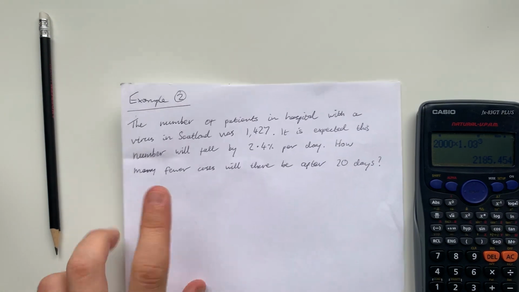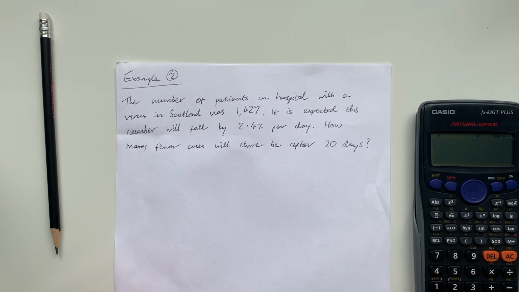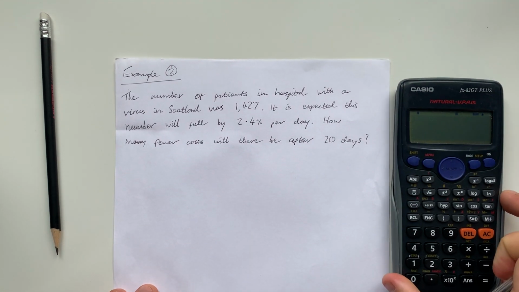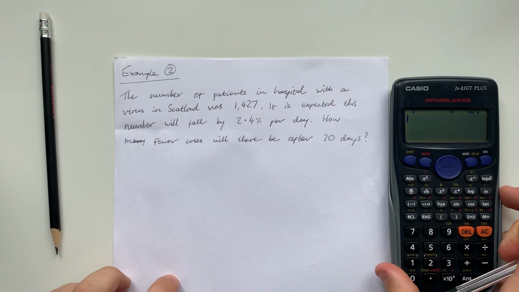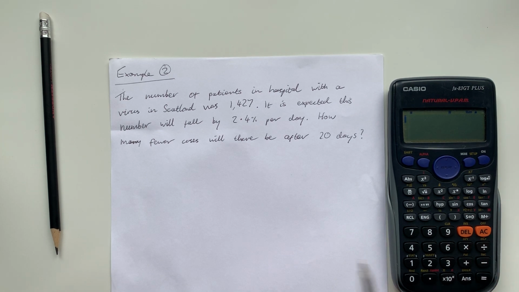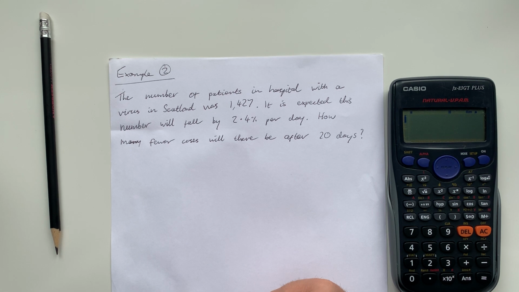Okay, so here is the second example. Now, with compound interest questions, they usually tend to be about money. If it's compound interest, strictly it should be about financial interest in the bank. But a really interesting application of this is some real life stuff, which is more like population modelling. If you've been watching the news recently, you should have heard the word modelling a lot, talking about the current pandemic and things like that. Mathematical modelling has been in the news a lot.